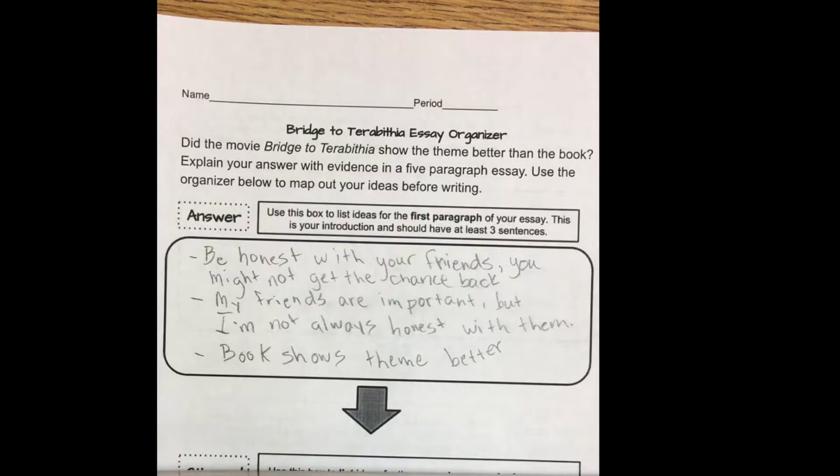Now that I have 3 sentences planned out for my first paragraph, notice I did not give any of my evidence yet. I'm going to save that for later paragraphs. I simply framed the essay and then answered the question. Now I'm ready to move on to the next section and give my evidence.